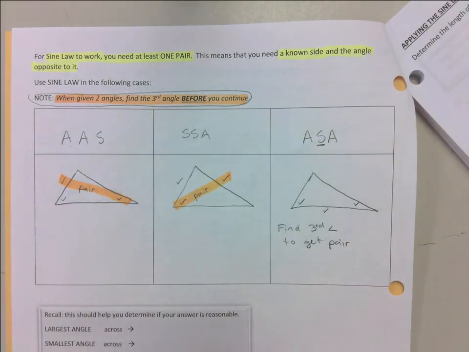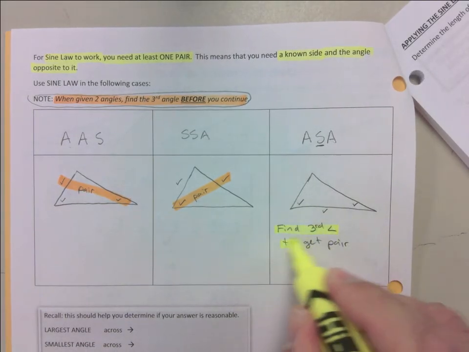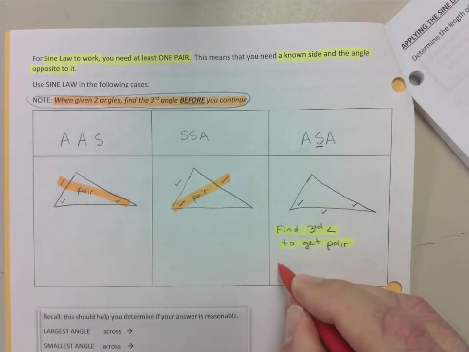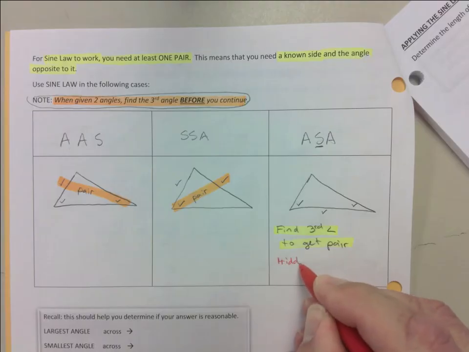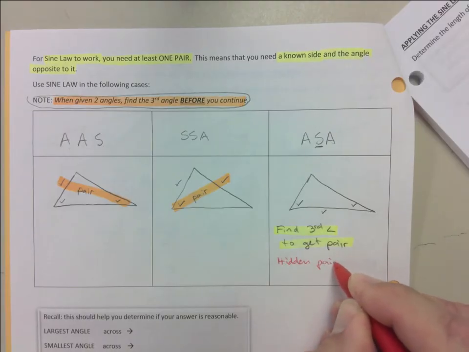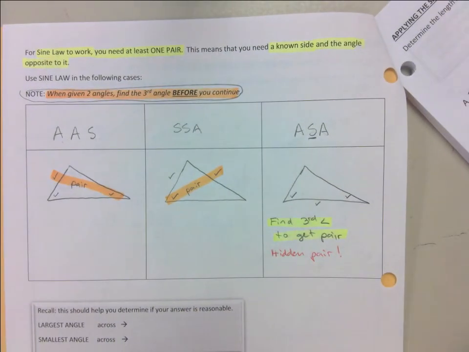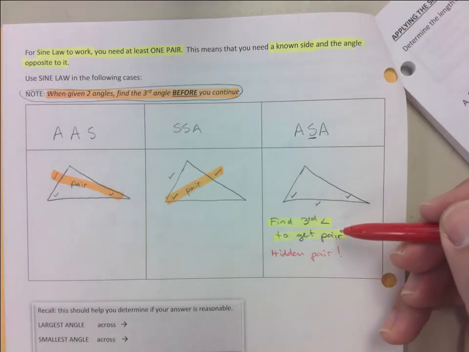So it's like a hidden pair. It's the couple that hasn't announced it yet that they're together, still on the down low. Hidden pair. So you need to do a little bit of extra work to find that third angle.